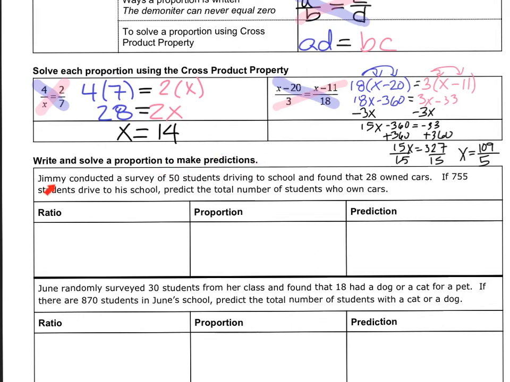And so that's what we're doing here with Jimmy. Jimmy conducted a survey of 50 students that drove to school, found that 28 owned cars. If 755 students drive to school, predict the total number of students who own cars. And so this is like a sample, and if you guys are interested in statistics, you'll do a lot more of this. And so the first thing we want to do is how are we setting up our proportion? So it says if that 755 students drive to school, predict the total number of students who own cars. And so again, he didn't survey the entire campus, just a portion of them.